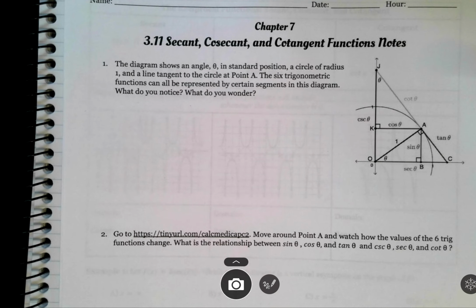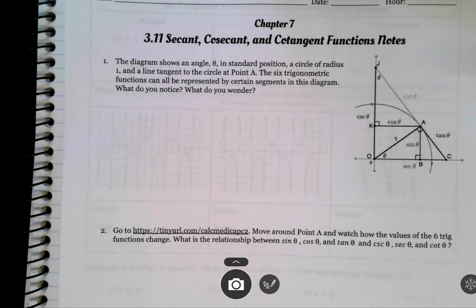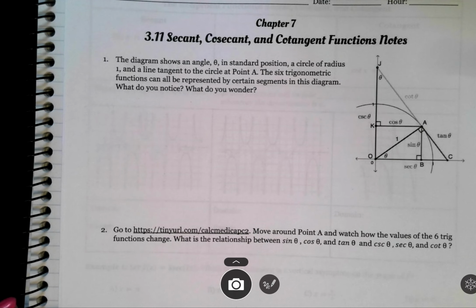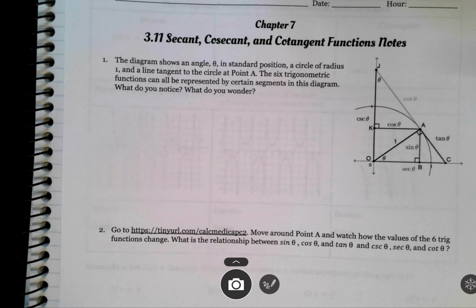Hi everyone, we're going to look at 3.11 secant, cosecant, and cotangent function notes. The front side of this note packet is an exploration, so you can go ahead and work through that on your own. I'm actually going to jump right into the notes on the next page.